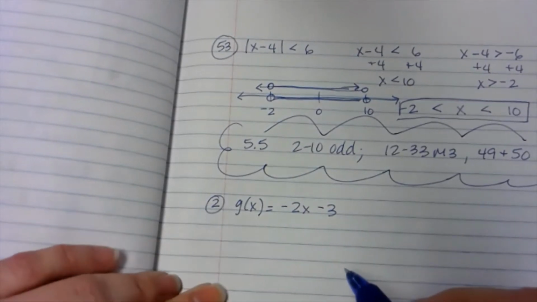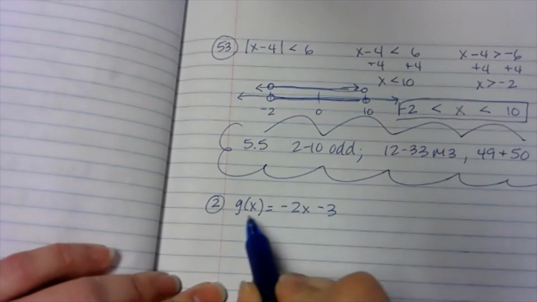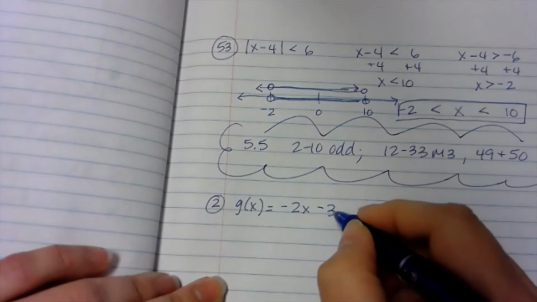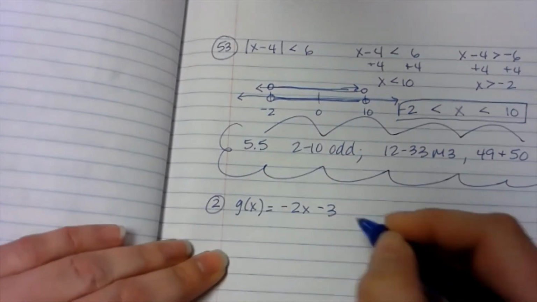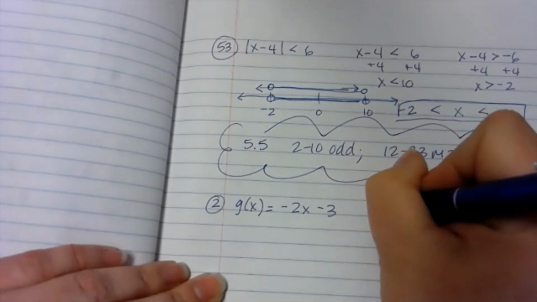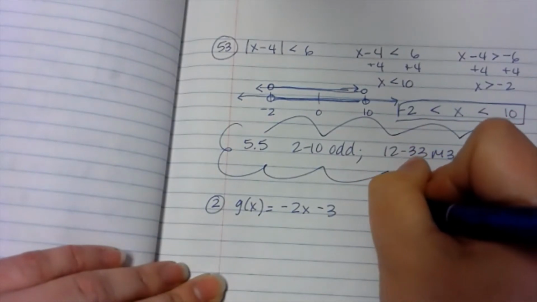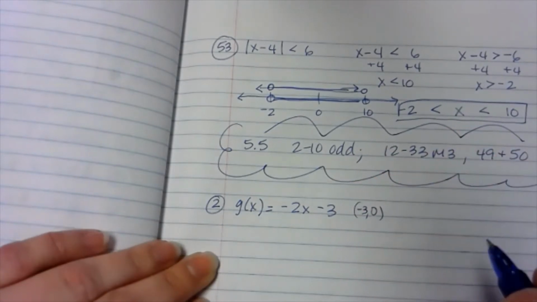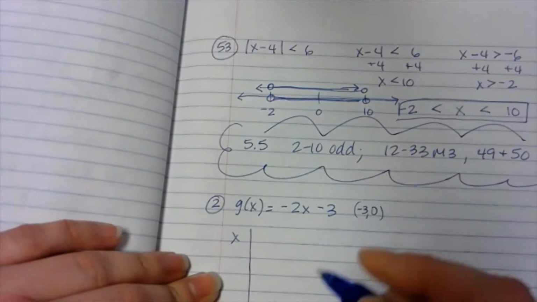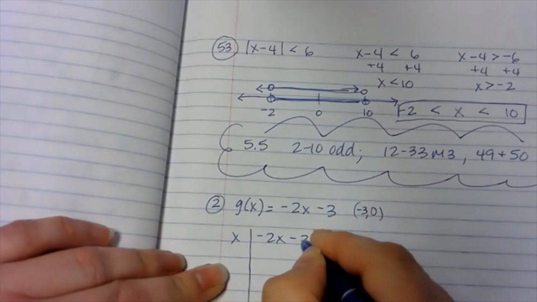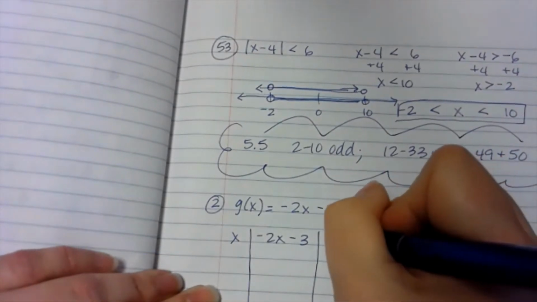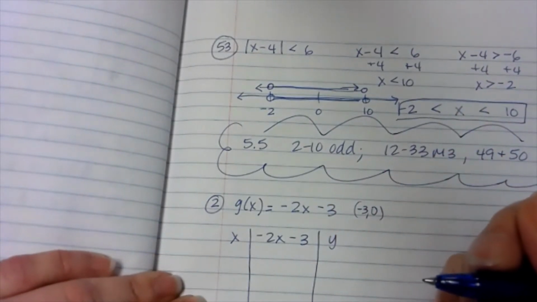Perfect. Okay, so the first thing that we know when we're given an equation like this is that -3 is your y-intercept if you're graphing it. So I know for sure there's going to be a 0. Oh, wait, that's the x. It'll be 0, -3 in there somewhere. But what we're going to do is, here's x. We're going to write the function that we've been given, and then we will solve it for y.